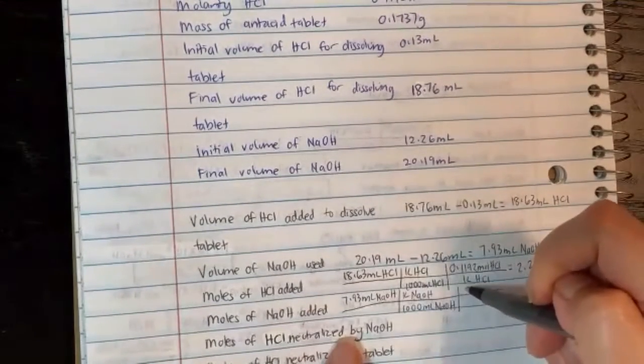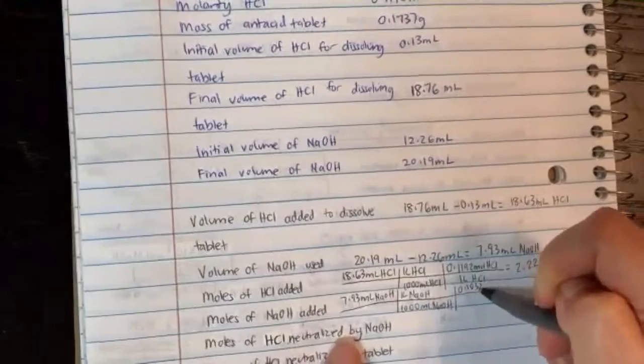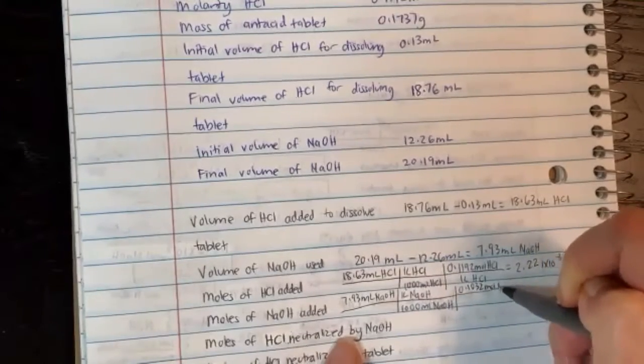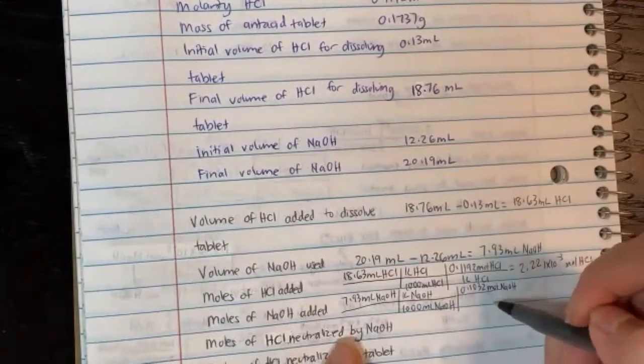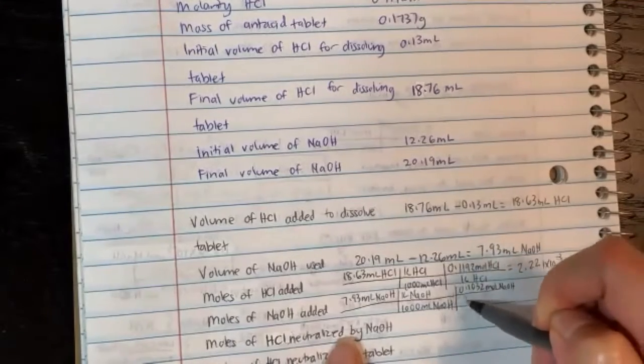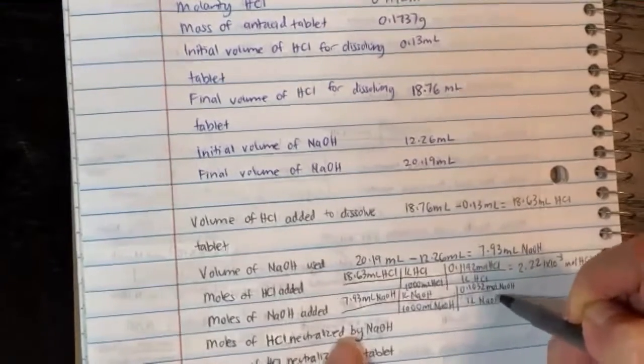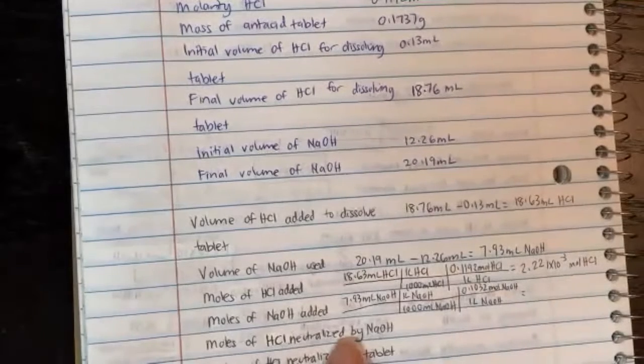I'm going to use the number 0.1032 moles of NaOH. Your answer will probably be different in this one. It won't be this number. In 1 liter of NaOH. So we'll get moles here. Let's calculate this.